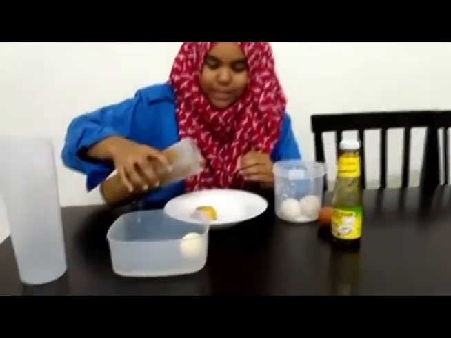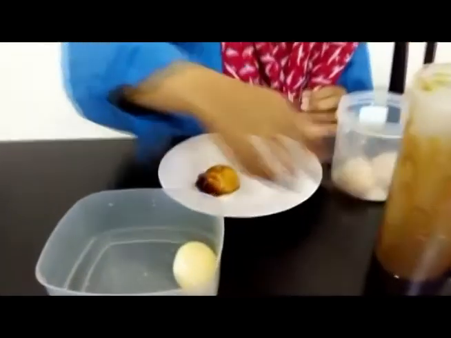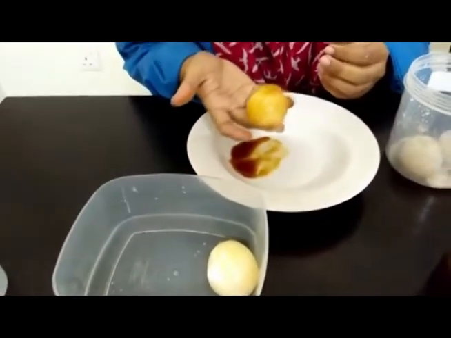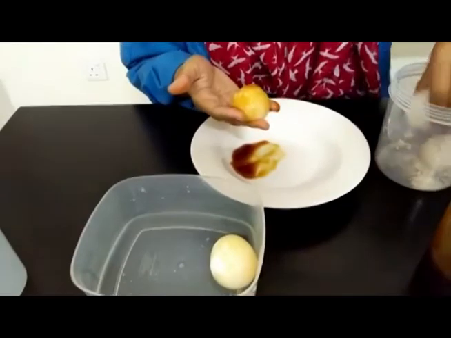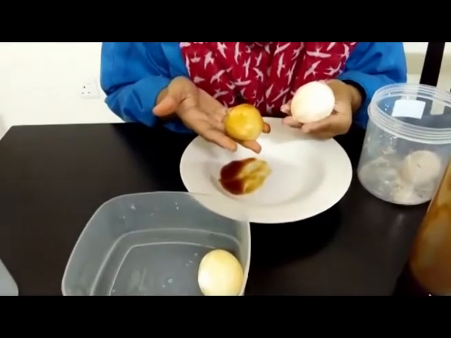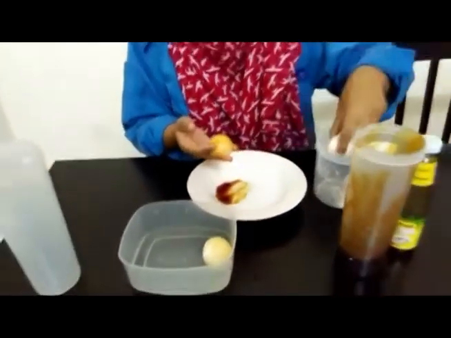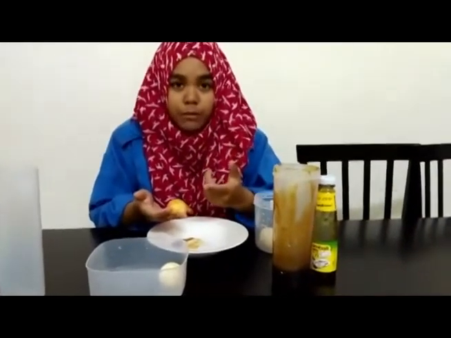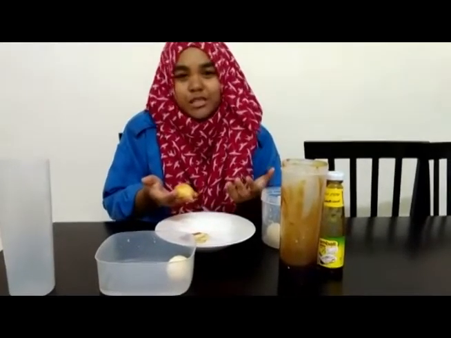Let's see. Yes, there it is. So the egg is slightly flaccid. It's a bit wrinkly compared to the control experiment. So you can see that these solutions have caused water to pass through the membrane in the hypotonic and hypertonic solutions. So that pretty much sums up diffusion across the membrane of an egg.